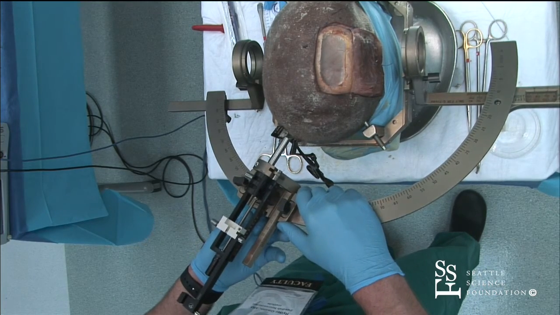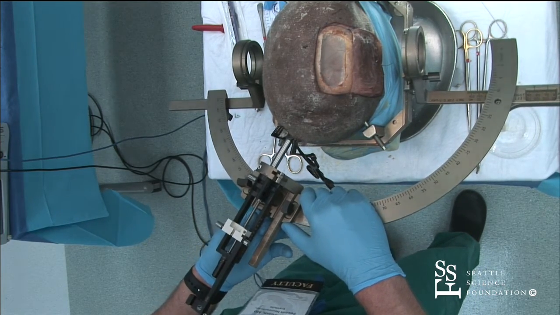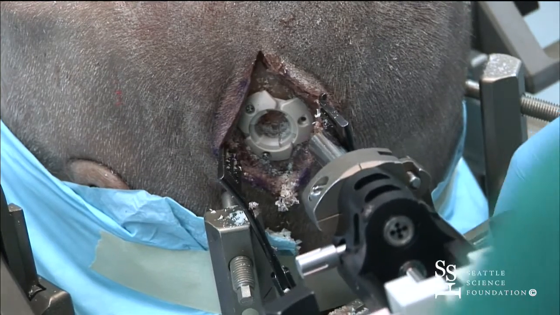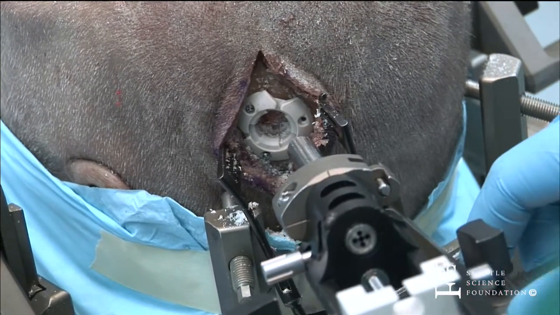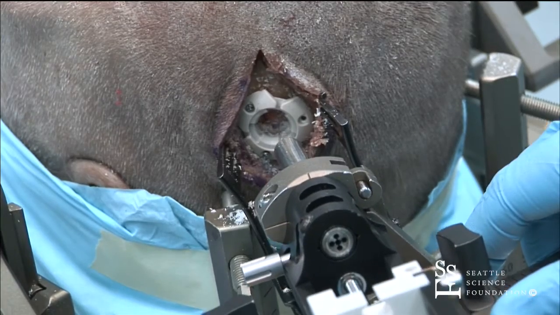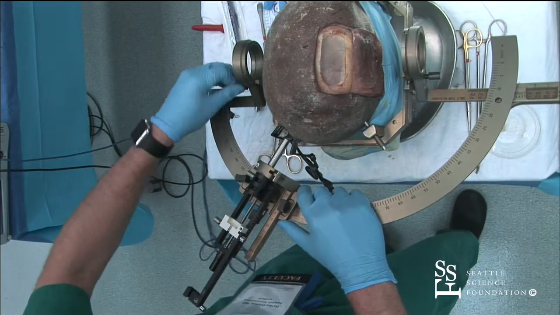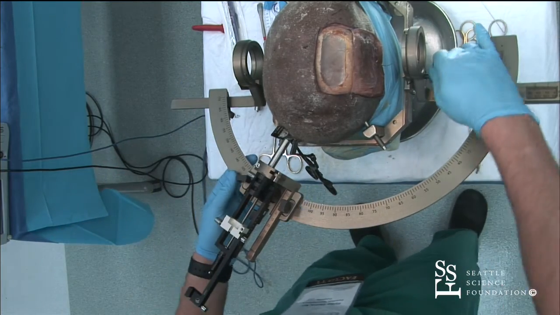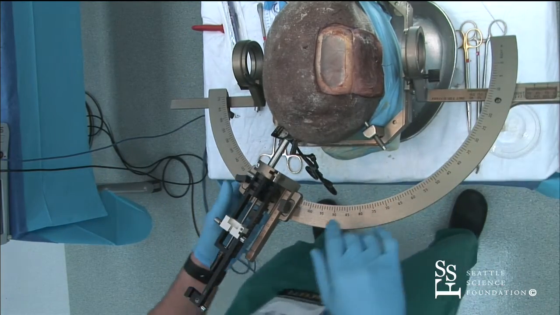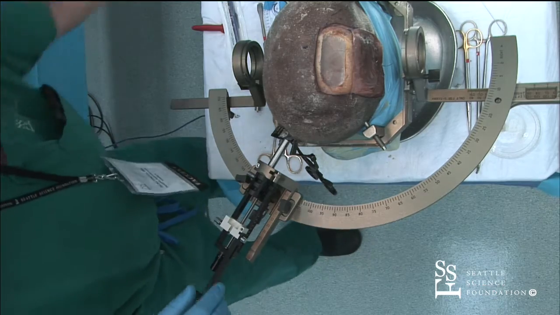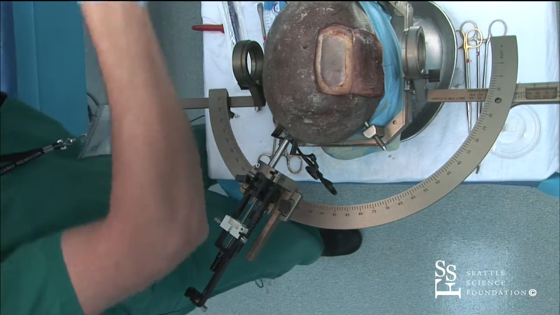And let's see, we're doing 100.6 and 166. So I'm just going to put that on. And we won't demonstrate, we're not going to be able to get a post-op CT for this.